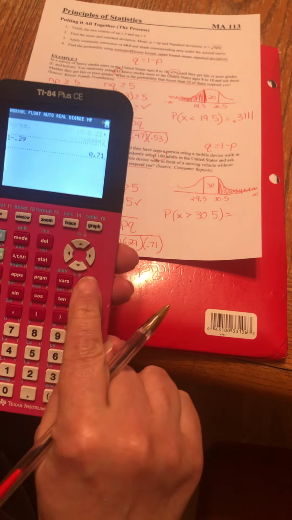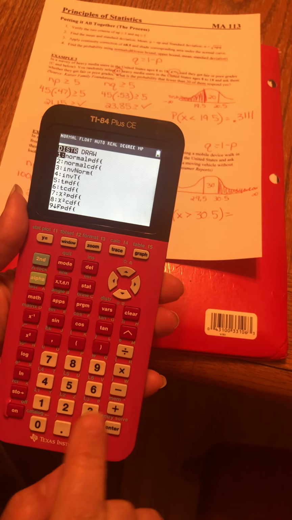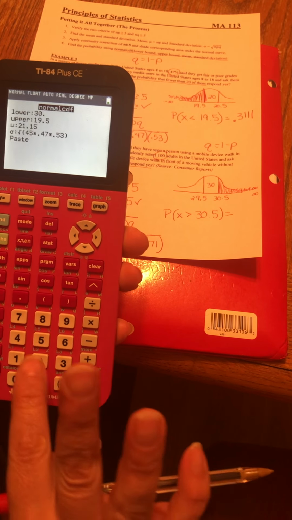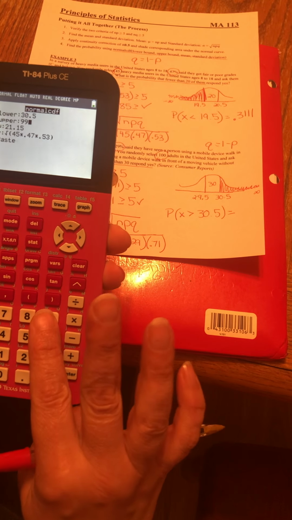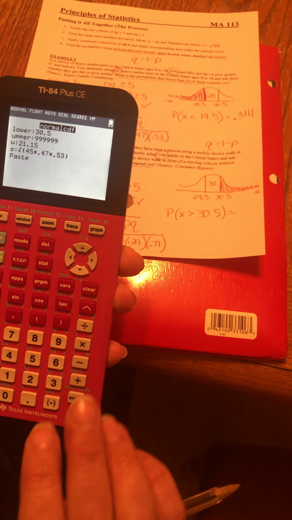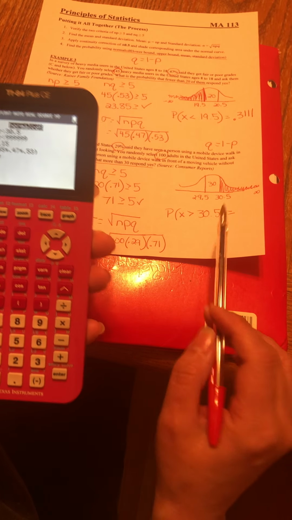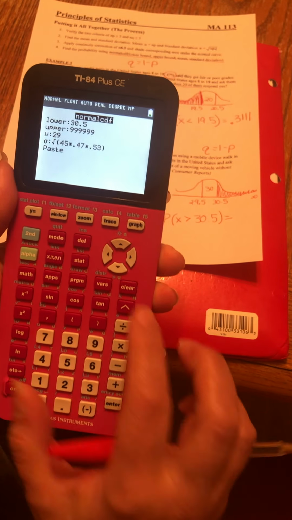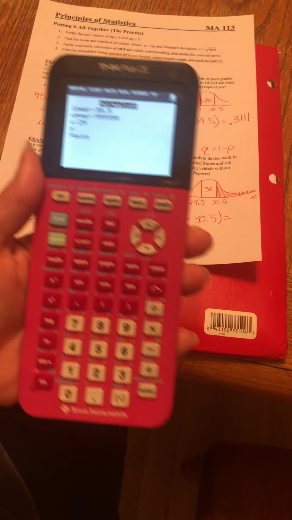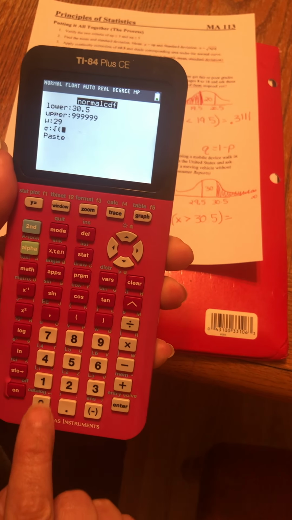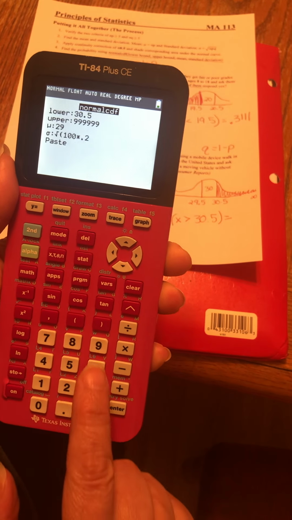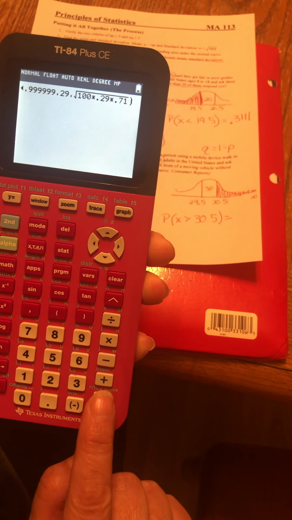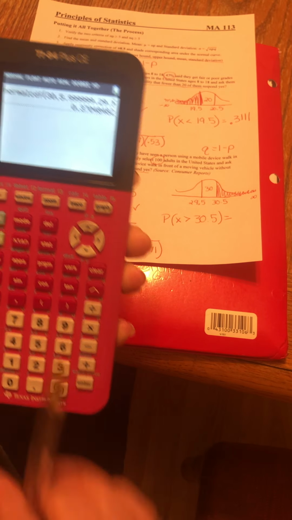Now I pick up my calculator. I'm going to go to normal CDF, number 2. Now my lower bound is the 30.5, and my upper bound is 999,999. The mean, we found the mean right back here. The mean is 29, so I'm going to type in a 29. And the standard deviation is that big square root. Watch how I type this in. Second square root, 100 times 0.29 times 0.71. Close my parentheses, hit paste, hit enter, and you get 0.3.